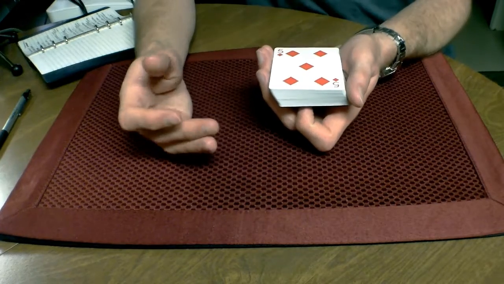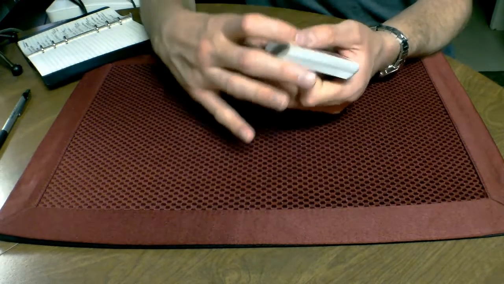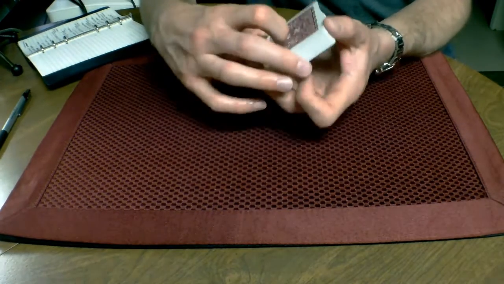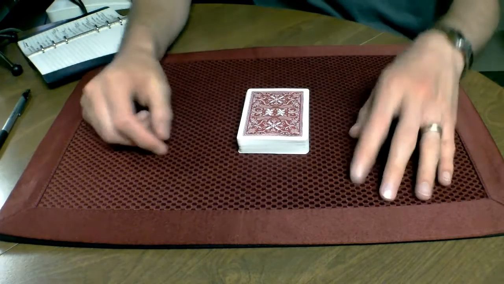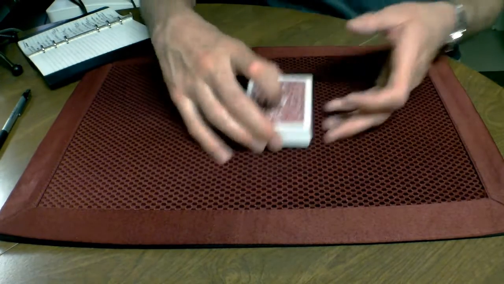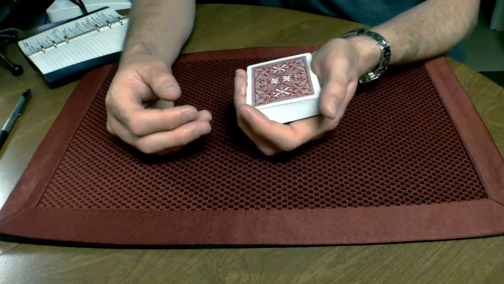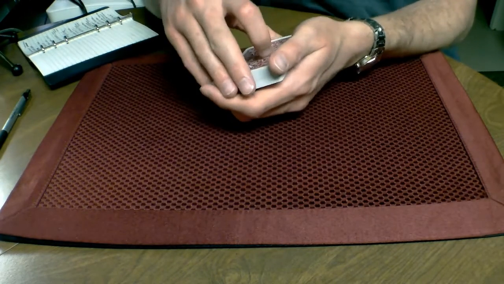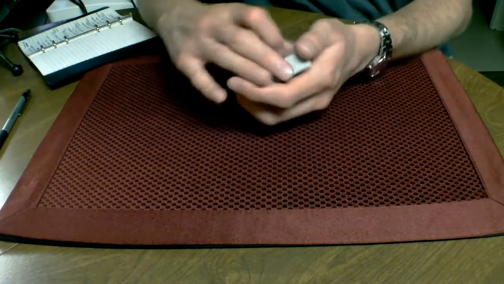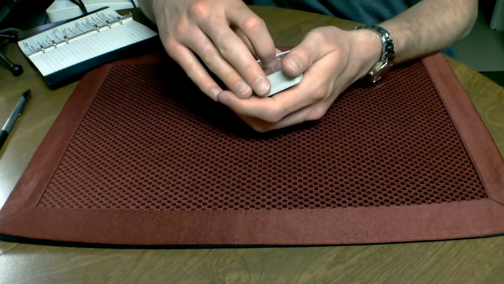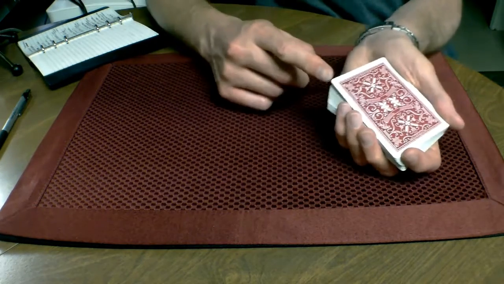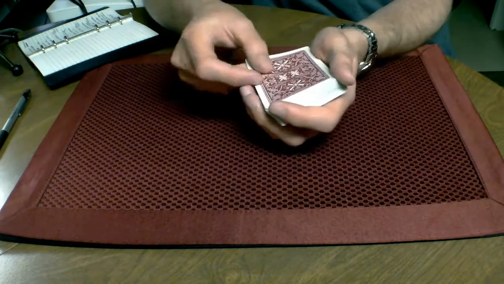Now, once I've done that, I can turn my deck over. This is a very, very benign looking procedure. That's why I like the spread call. This doesn't look like I'm doing anything really unusual. Now is where it gets a little unusual, okay? And that's where we have to do the actual move. You need to get a break underneath that target card, which is now on the top.